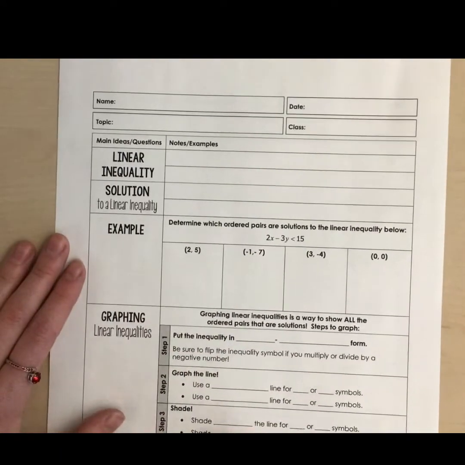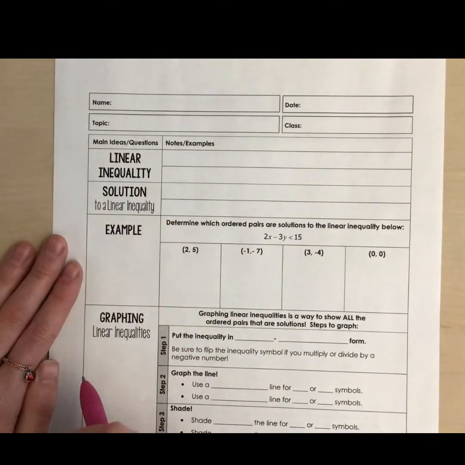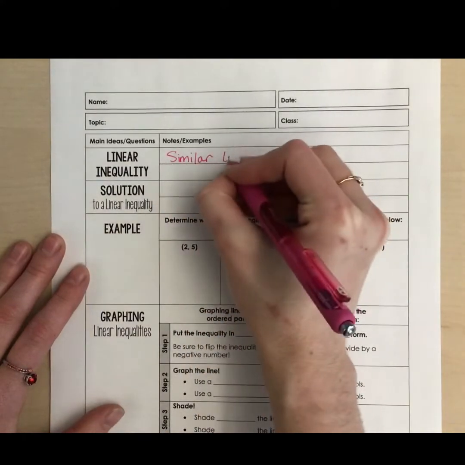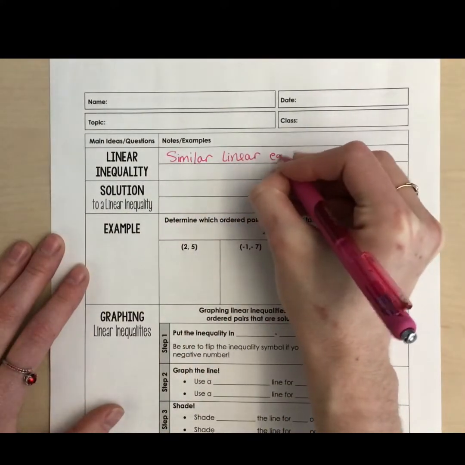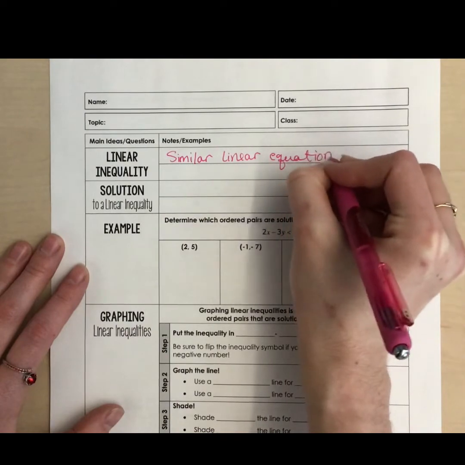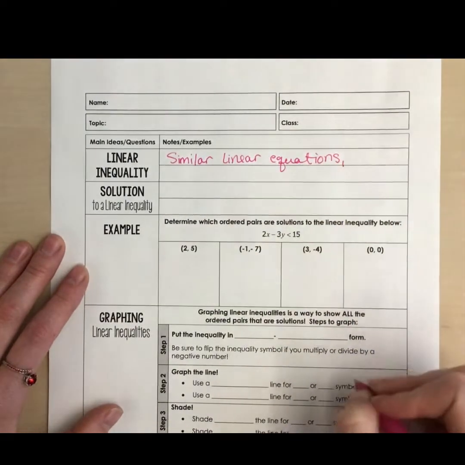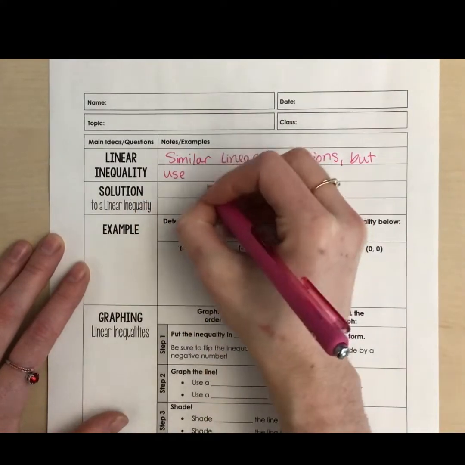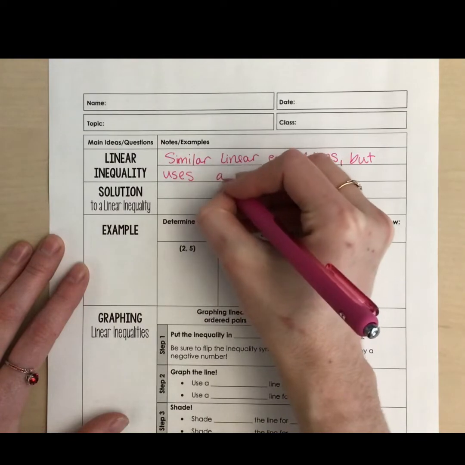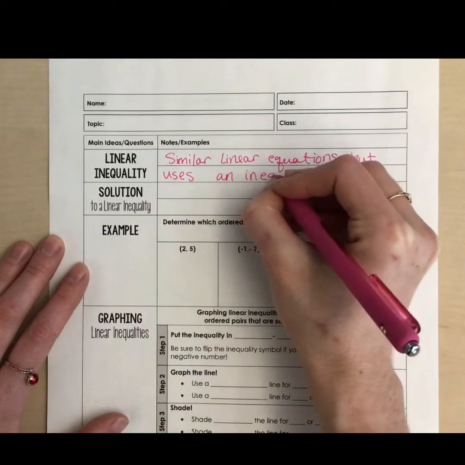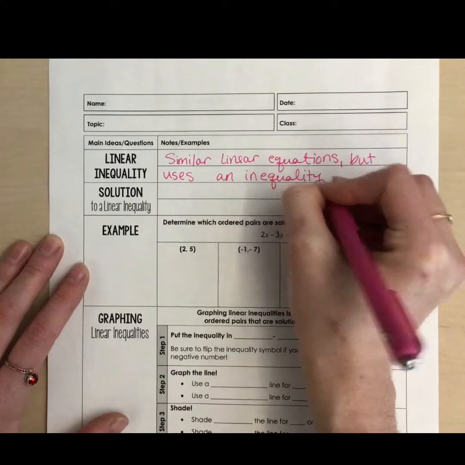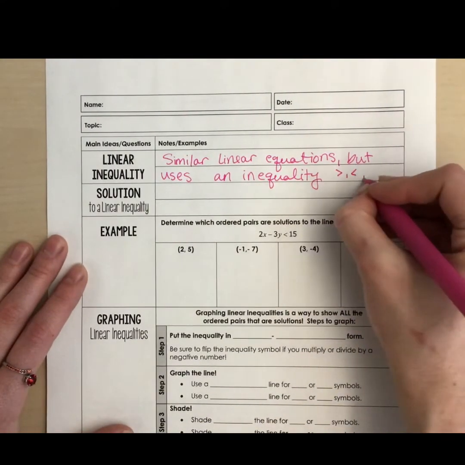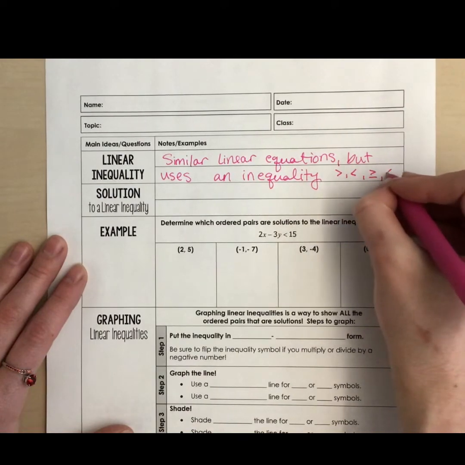So the first thing we want to do is define linear inequality and a solution to a linear inequality. A linear inequality can be defined as similar to linear equations, but instead of using an equal sign, they use inequality. And so our inequalities are greater than, less than, greater than or equal to, less than or equal to.